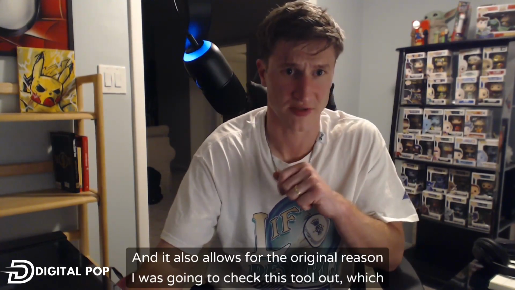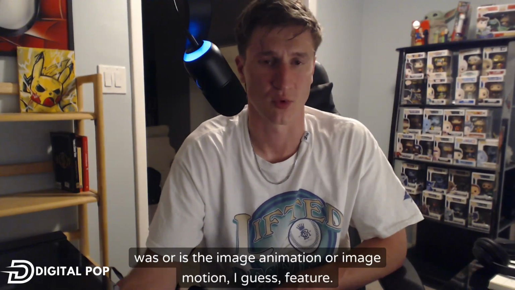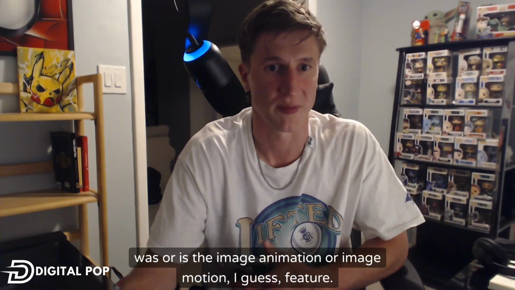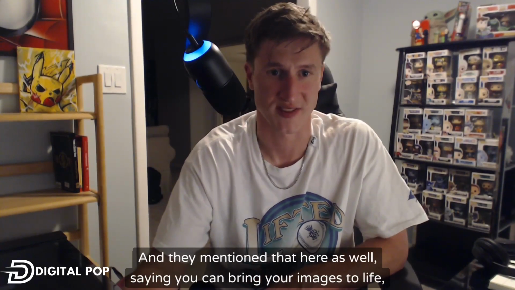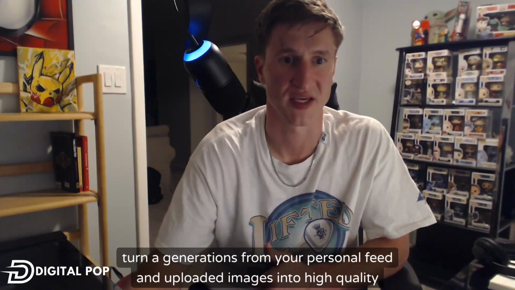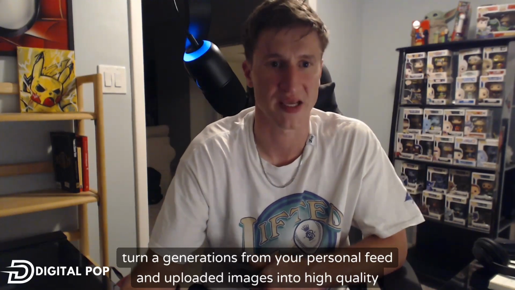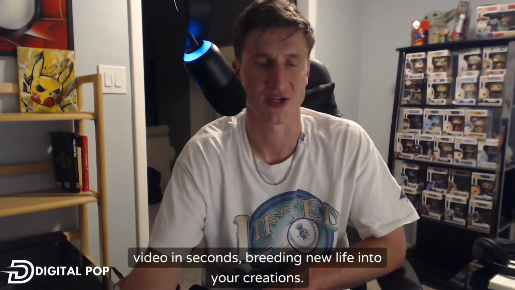And it also allows for the original reason I was going to check this tool out, which is the image animation or image motion feature. And they mention that here as well, saying you can bring your images to life, turn AI generations from your personal feed and uploaded images into high quality AI video in seconds, breathing new life into your creations.